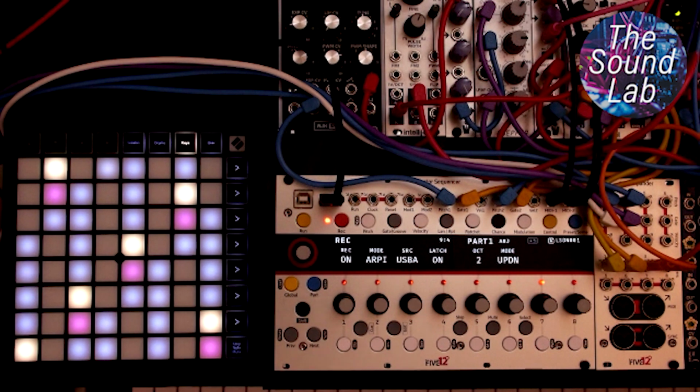Cool. And then Ian asked, what happens if the amount of keys you hold down in ARP mode combo require more than 16 steps? It writes the first 16 that it can calculate and stops there.